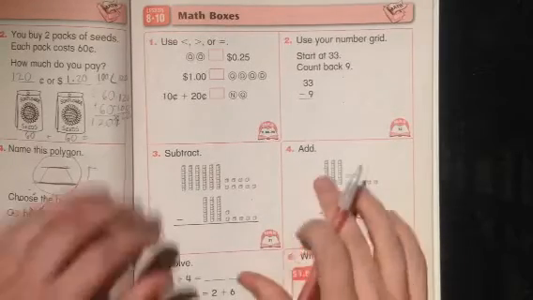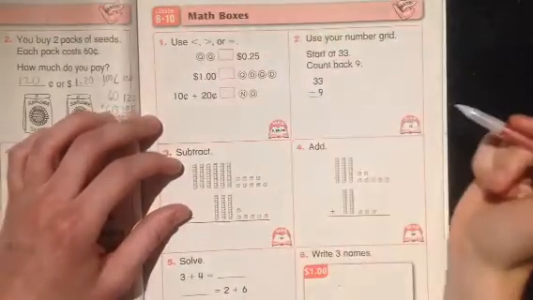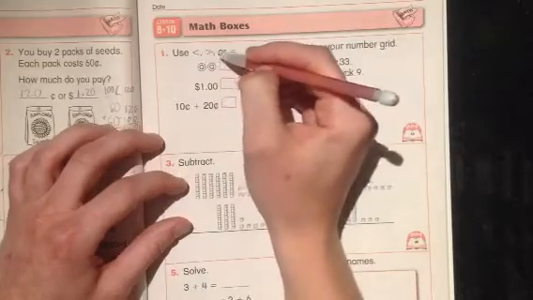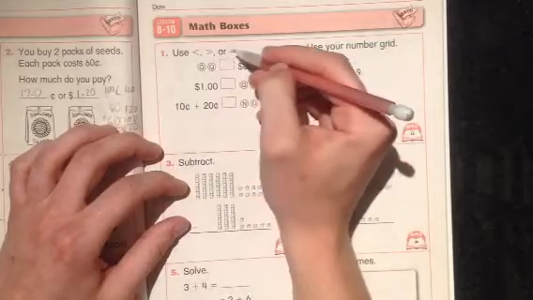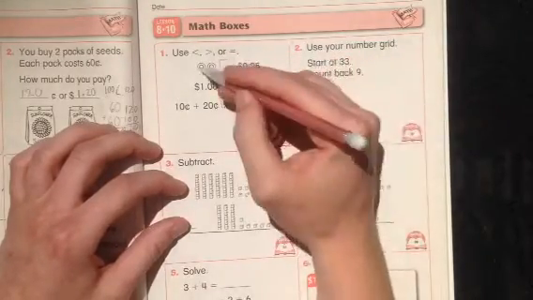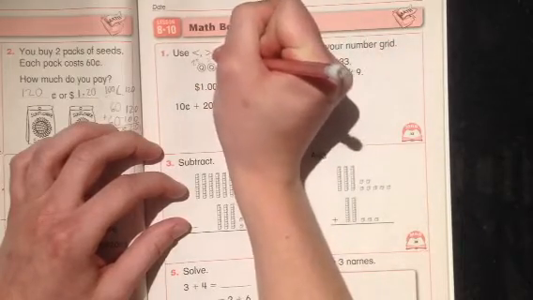So here's 8.10 math boxes. Starting off with number 1, you have to use the less than, greater than, or equal to sign. Now we have 2 quarters, so that means 25 plus 25.